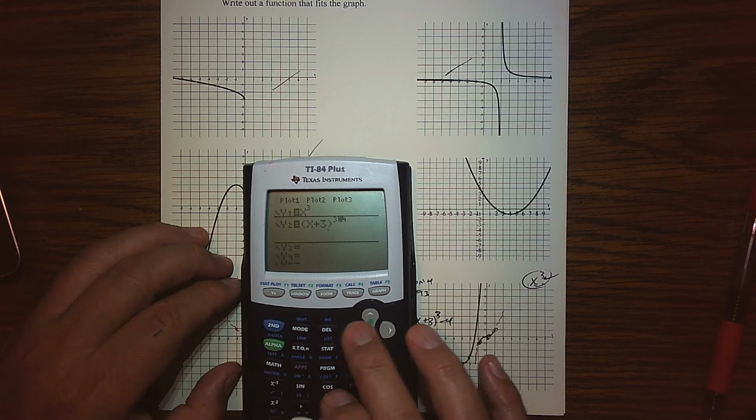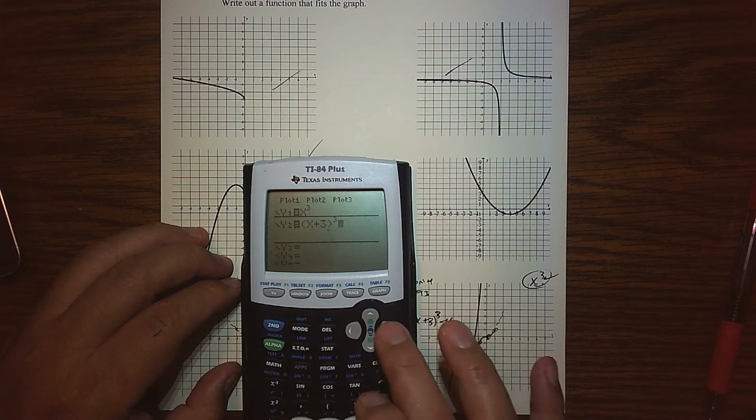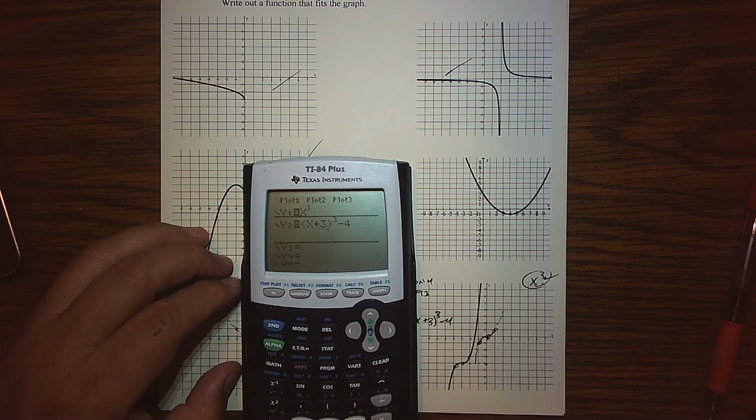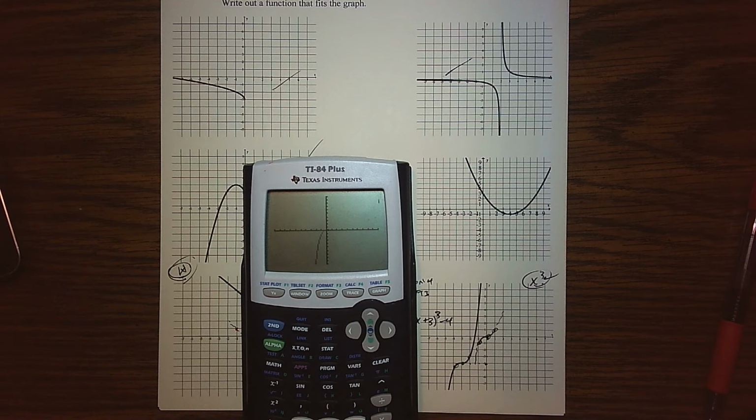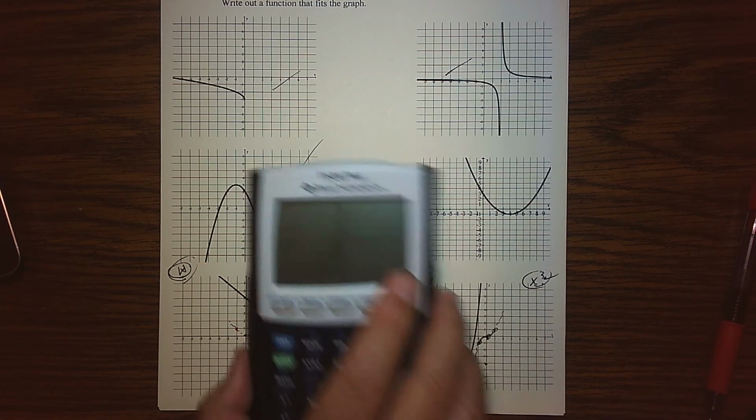Oops, be careful there. Got an arrow out of there. There you go, minus 4. And so when we graph that, there's our basic function that we remembered, and then there's its picture that we're seeing there. So shifted to the left 3, down 4, no vertical stretches or compression. So again, we're on solid ground.